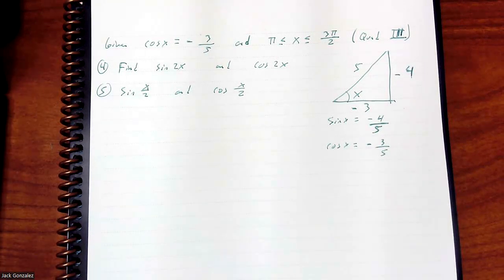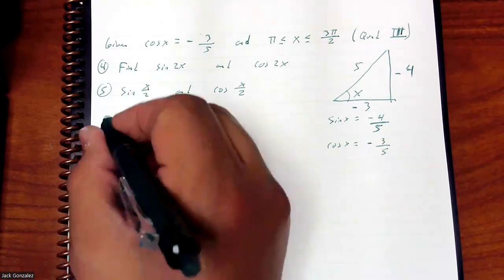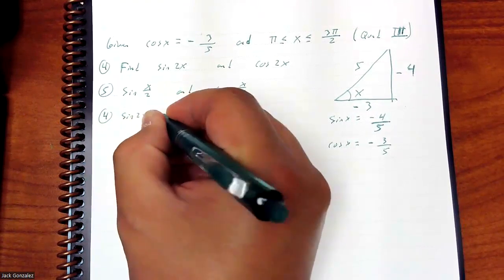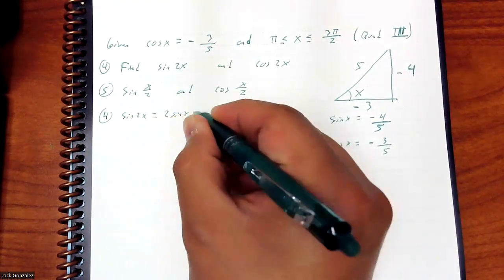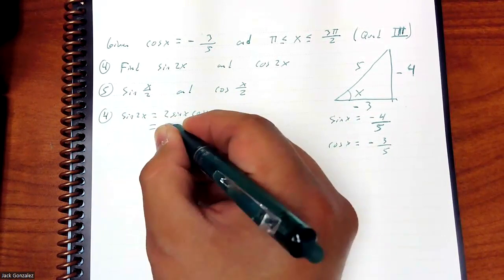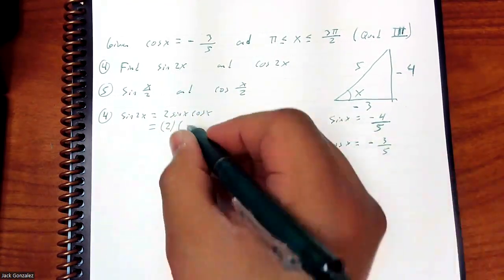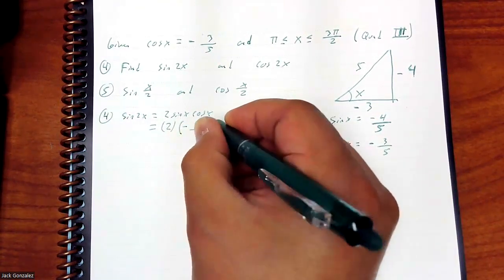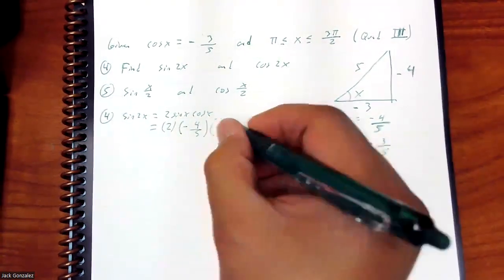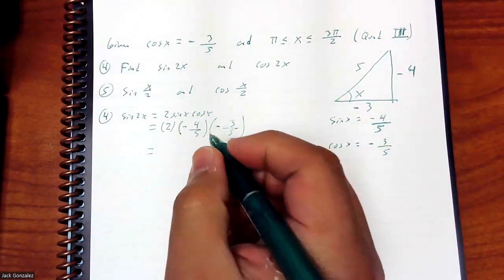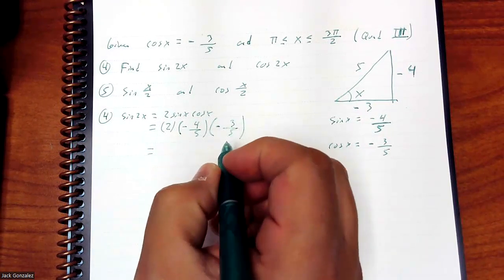Okay. Now we can answer number 4 and 5. Number 4: sine 2x is equal to 2 sine x cosine x, which is 2 times sine, which is right there, so that'll be 2 times 12.